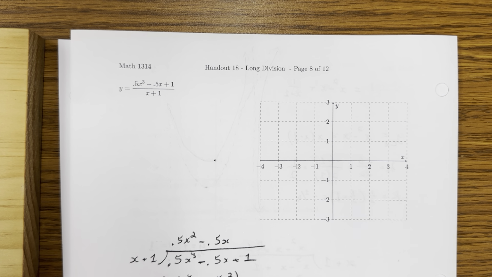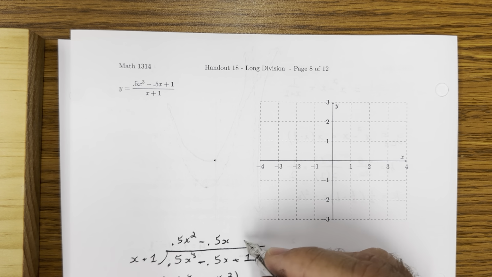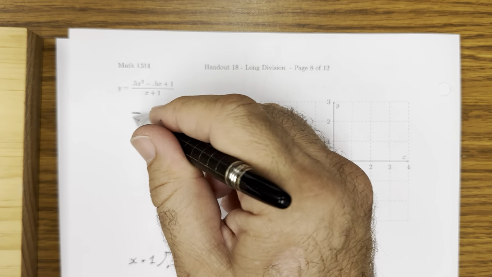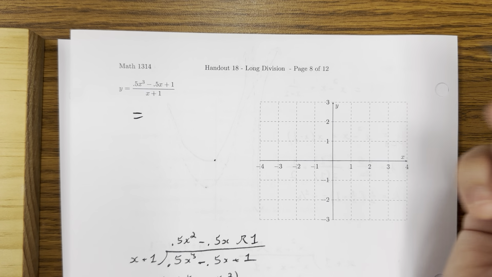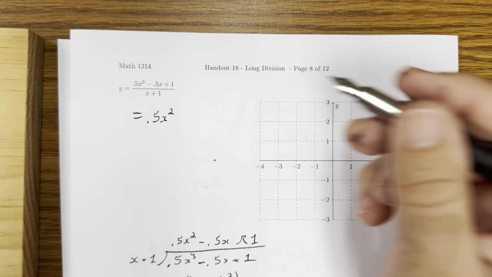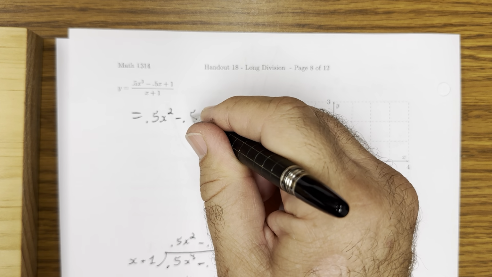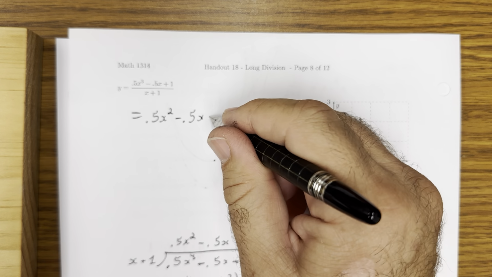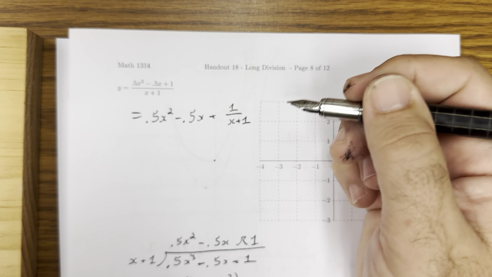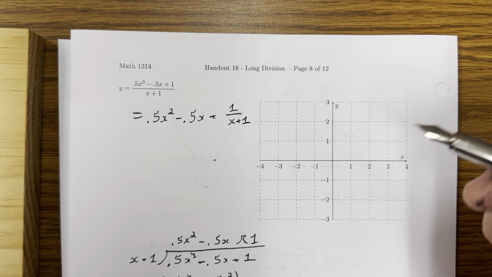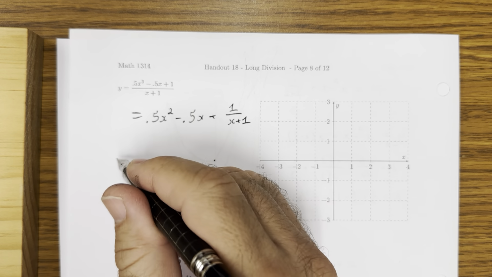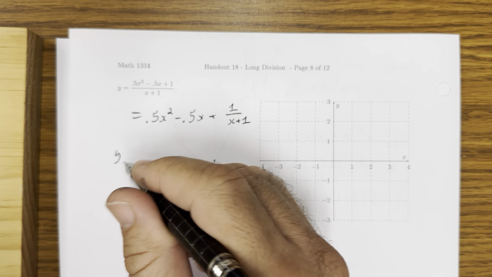So that all goes away quite nicely, leaving us with a remainder of 1. So we can rewrite this as 0.5x squared minus 0.5 times x plus 1 over x plus 1. All right, and so let's look at the equation of the asymptote.